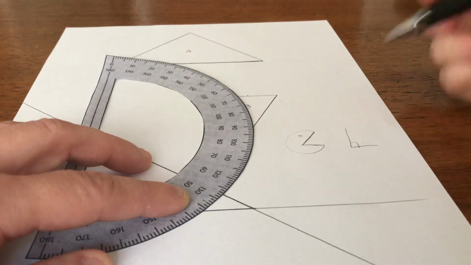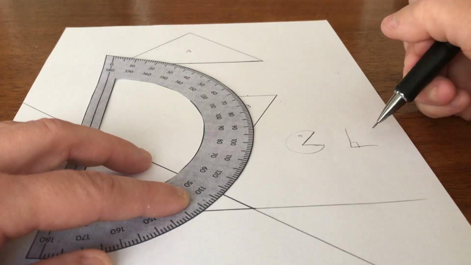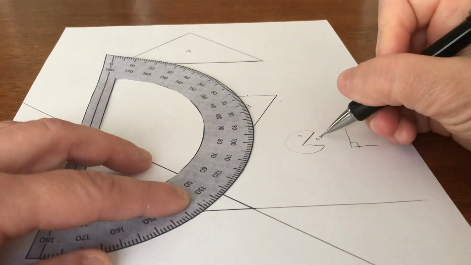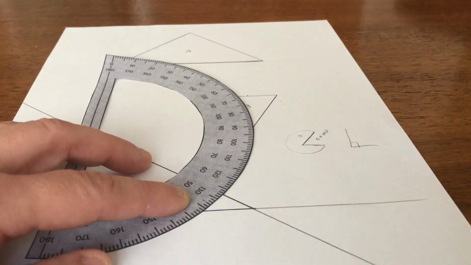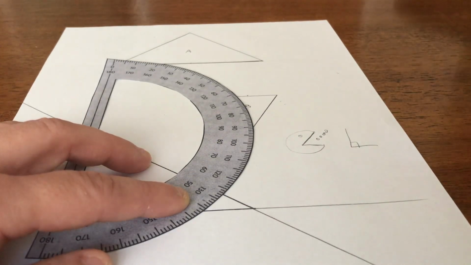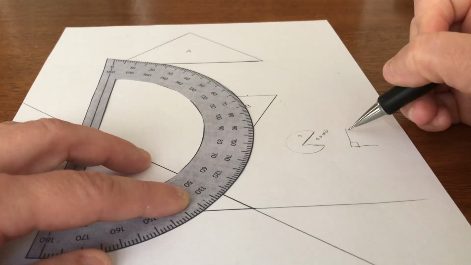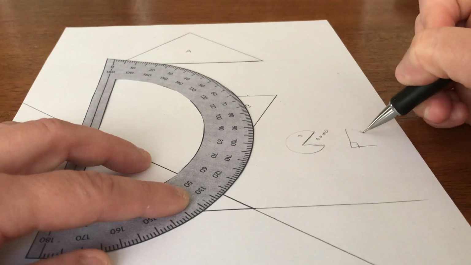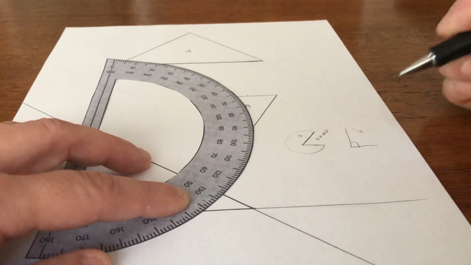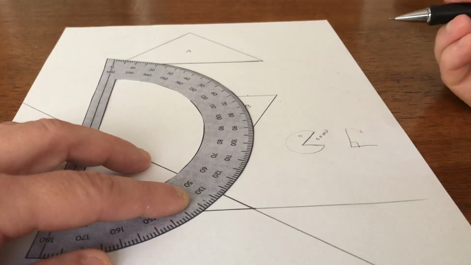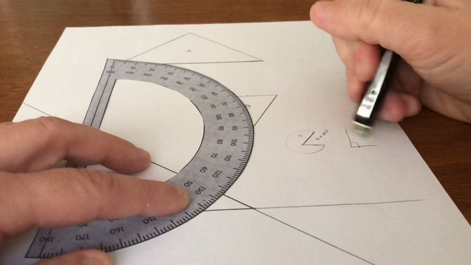So think of it as closing down because there's not a lot for it to eat, okay? So if the angle that you're measuring is smaller or less than 90 degrees, this top line goes down, then you're going to use the smaller numbers on the protractor, okay?